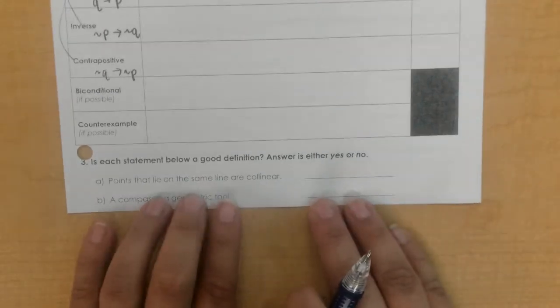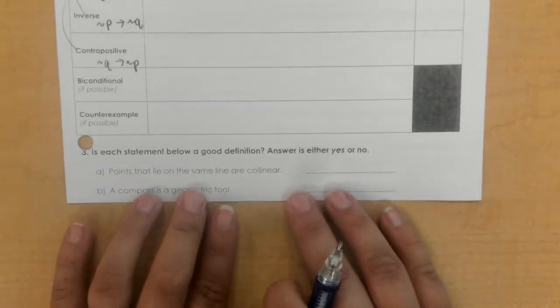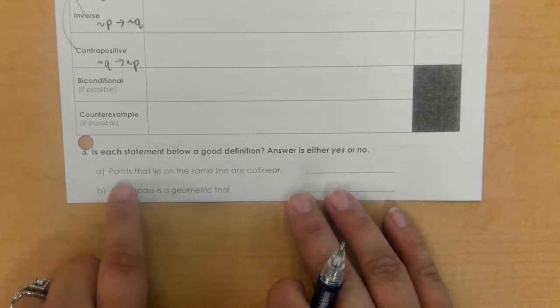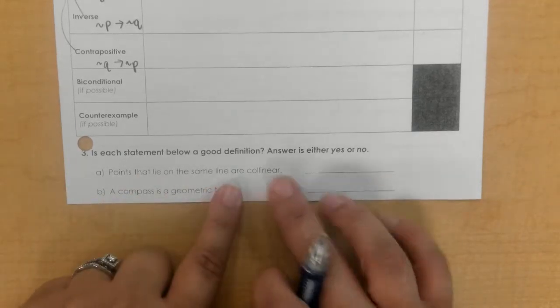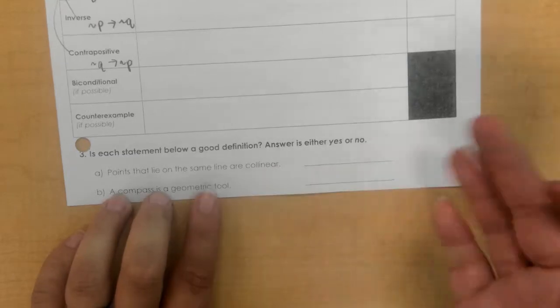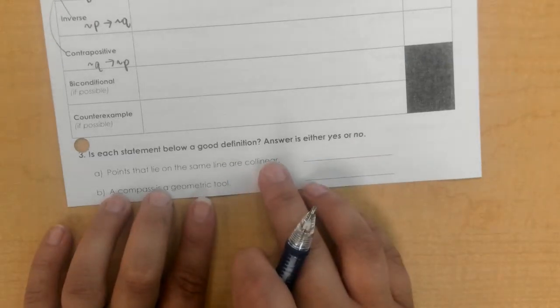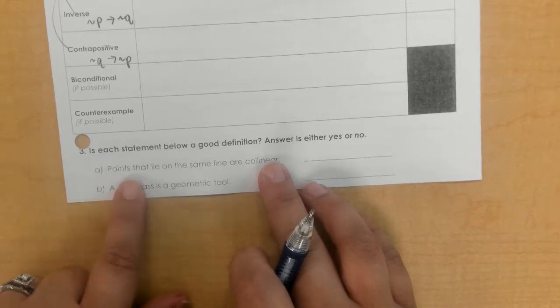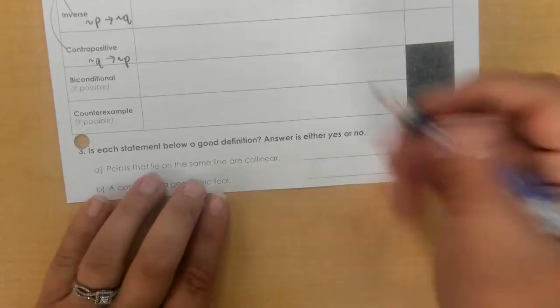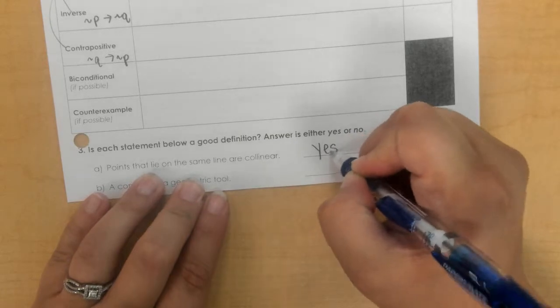So number 3, they want to know, are these good definitions, yes or no? So if I write points that lie on the same line are collinear. If I think about the converse of that, if I have a line that has collinear points, they're made up of points that lie on the same line. That seems reasonable, yes. That makes sense to me.